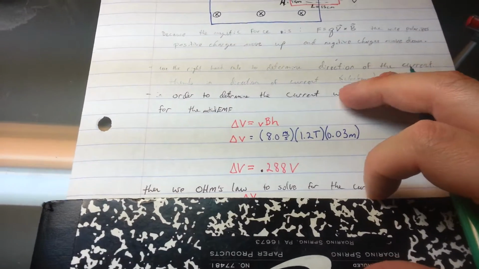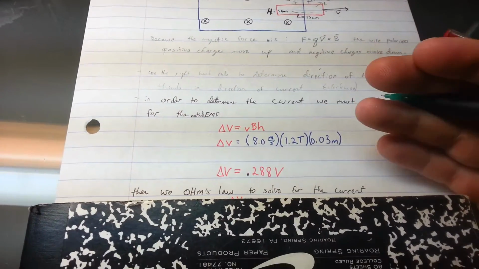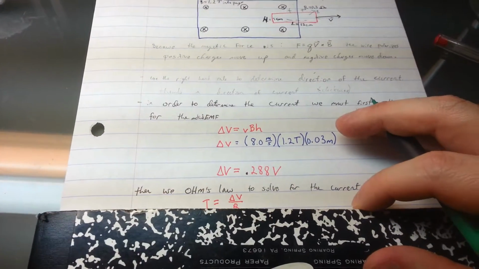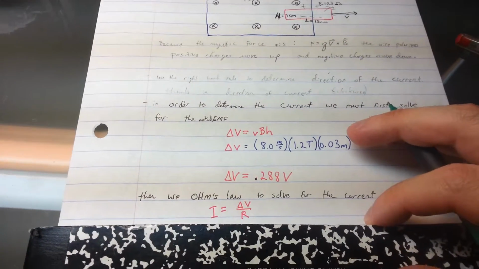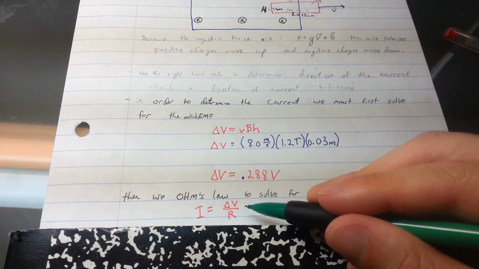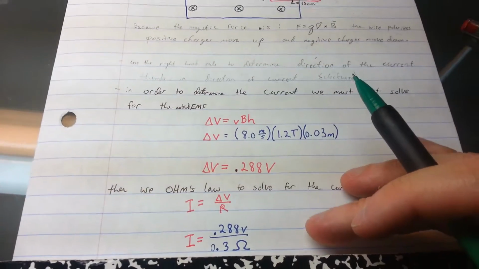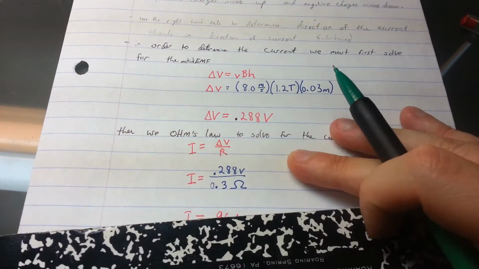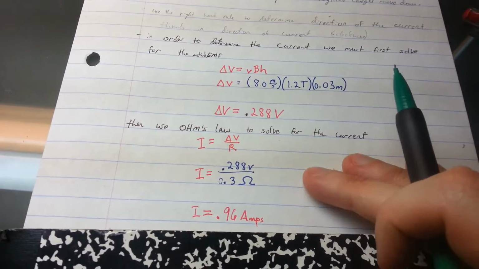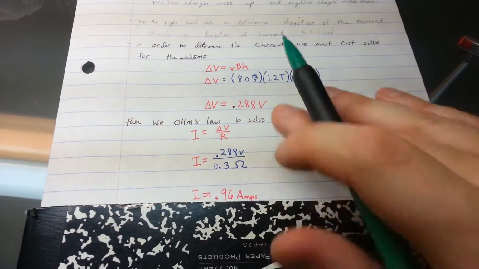Alright, so then we're going to use Ohm's law to solve for the actual magnitude of the current. So how do we do that? I is equal to delta V over R, where R is the resistance. Well, the resistance was given, and we just solved for delta V, so we're just going to plug that in. 0.288 volts over 0.3 ohms will give us 0.96 amps flowing through this loop of wire.